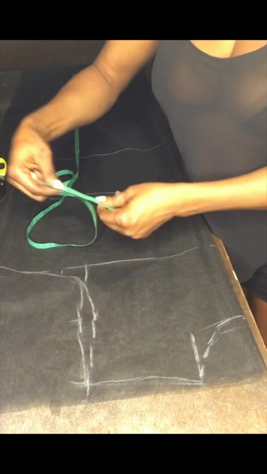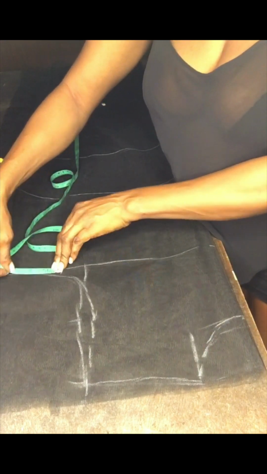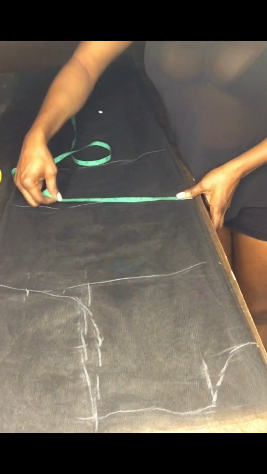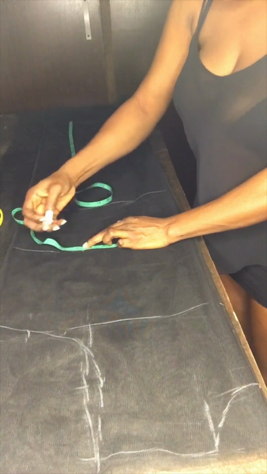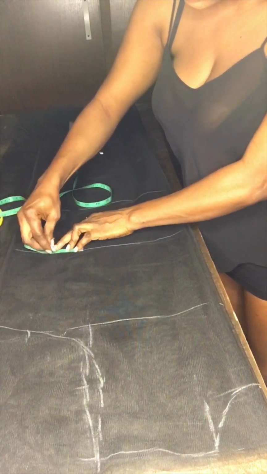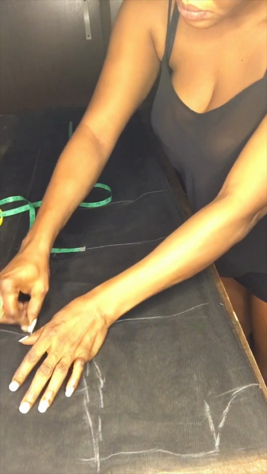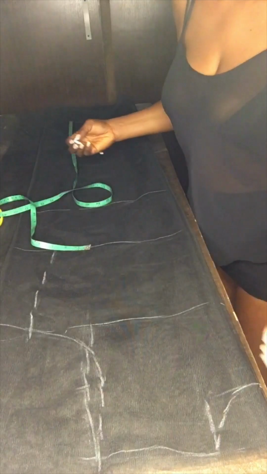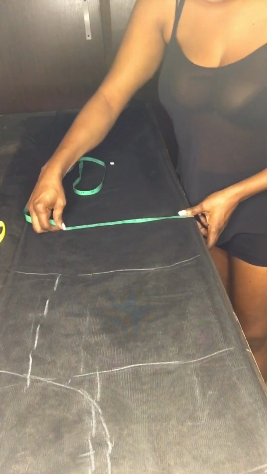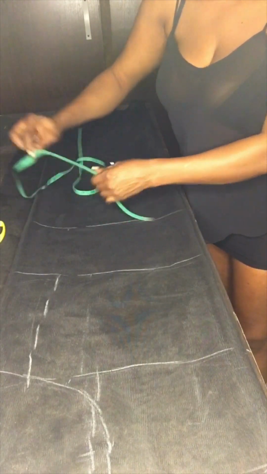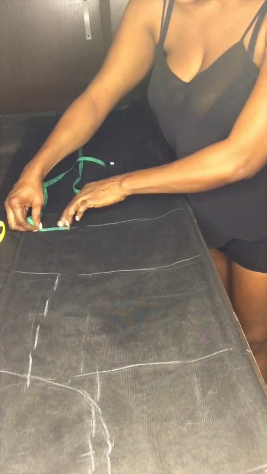So my bust measurement is 38.5. If you divide that by 4, then you add your sewing allowance. My half length, that's my round half length, which is also my round under bust, is 32 inches. Then if you divide that by 4, you now add 2 inches for sewing allowance and ease.